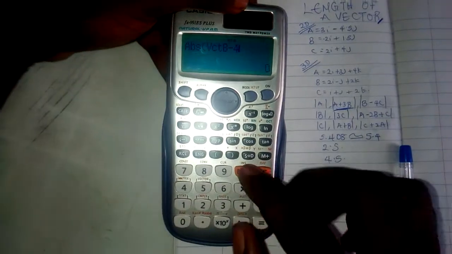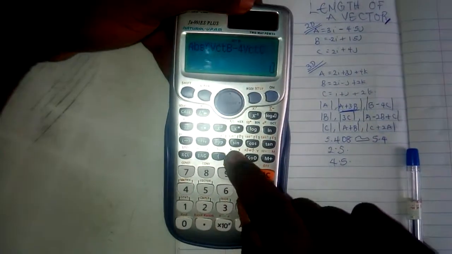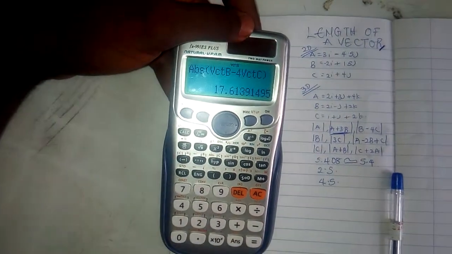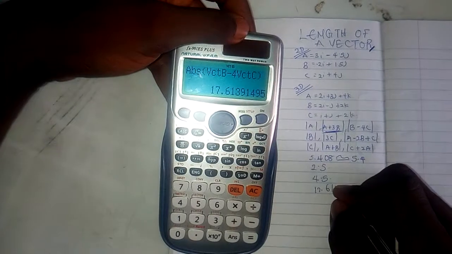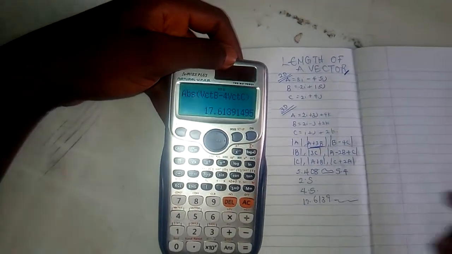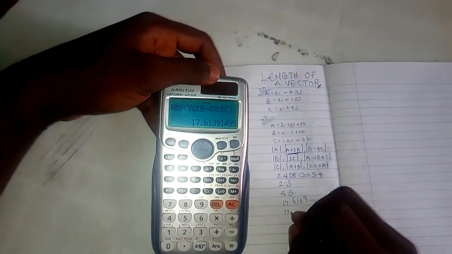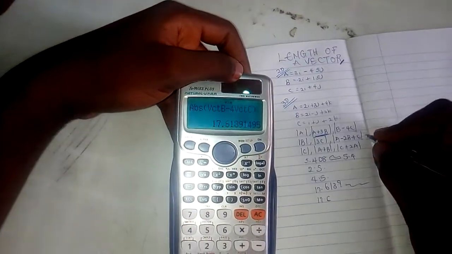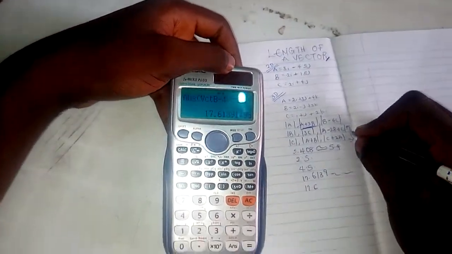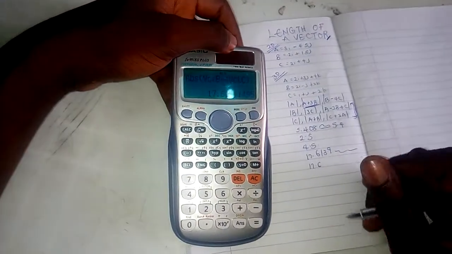I can just come here 4, shift vector C, which is 5, close my bracket, and boom, I have 17.6139 and so on. So this should be 17.6 approximately. So you can try all these ones out, just to test what you've learned so far.